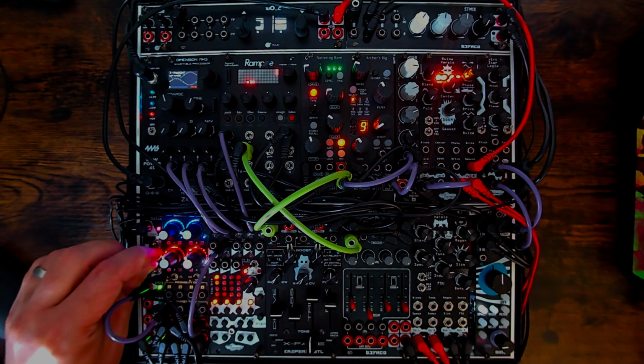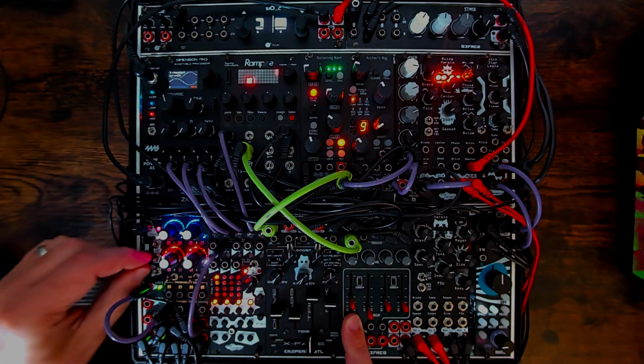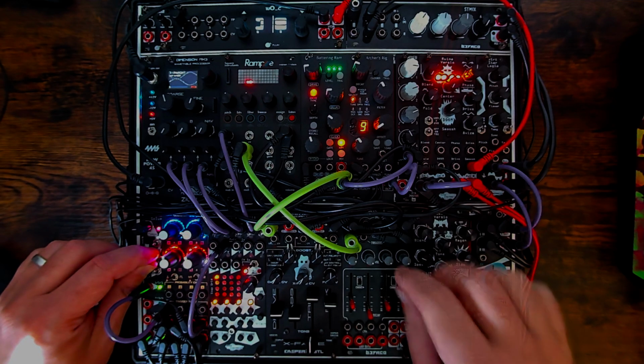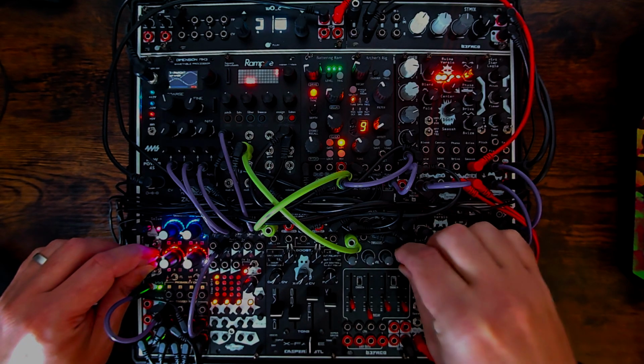I was just going through the Dimensions there. You did hear a little bit of the RAM Pool kicking in as well, so this channel, the RAM Pool, was playing as well. But let's just concentrate on that for a minute, and I will showcase the sounds that are coming out of that.